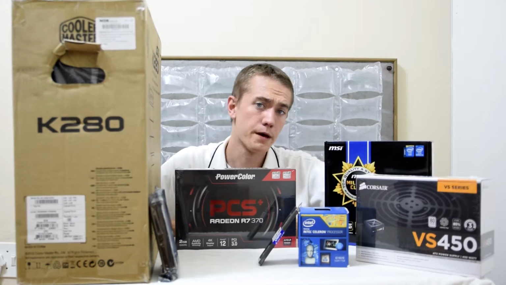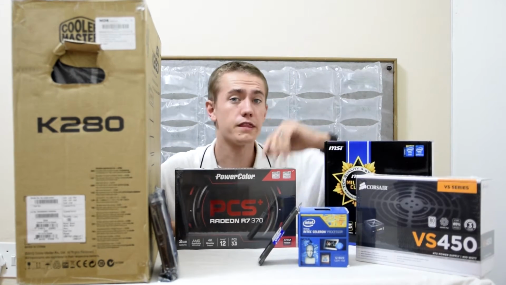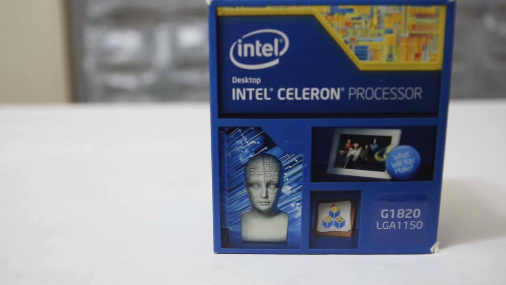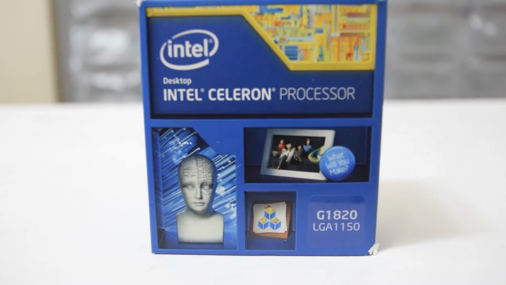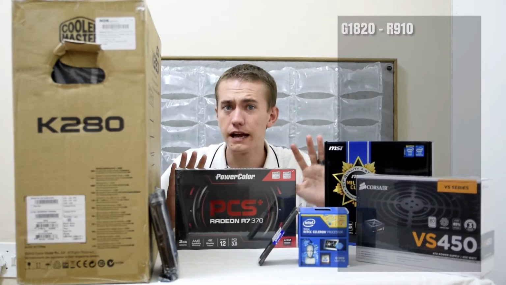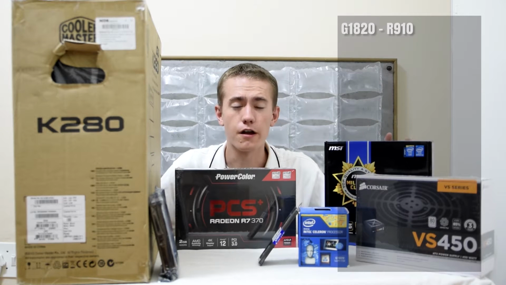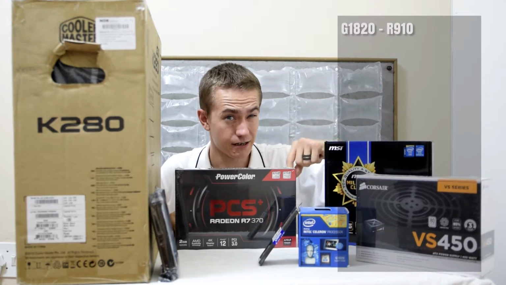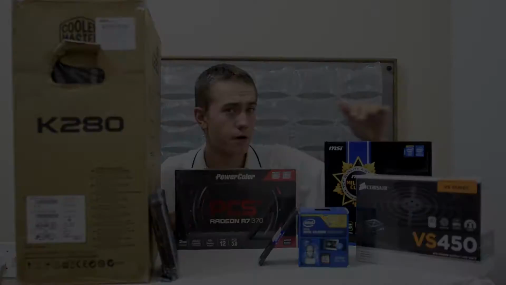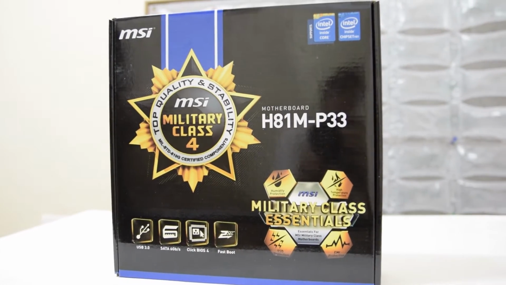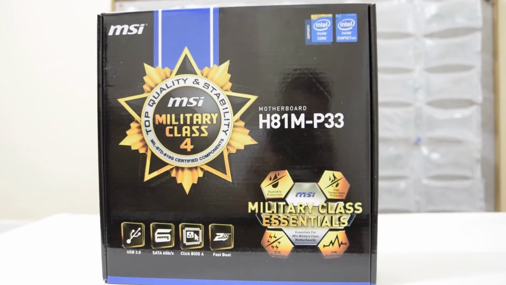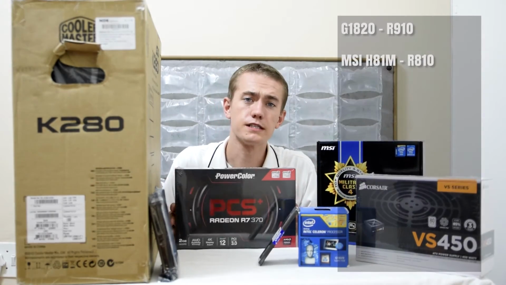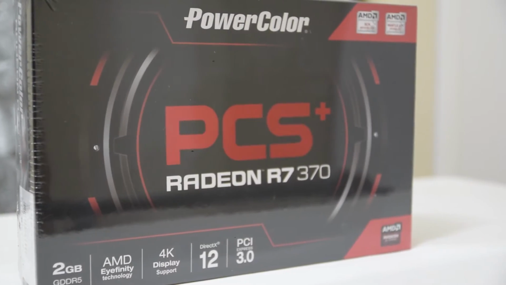So let's start off with the better upgrade path build. We went with the Intel Celeron G1820 dual-core processor clocked at 2.7 gigahertz. And before you start screaming at your computer screen about us using a Celeron, remember that this build is about the future and not about performance necessarily at this moment. We put the Celeron with the MSI H81M-P33 Micro ATX motherboard, and for the graphics card we suggest the PowerColor AX R7 370.